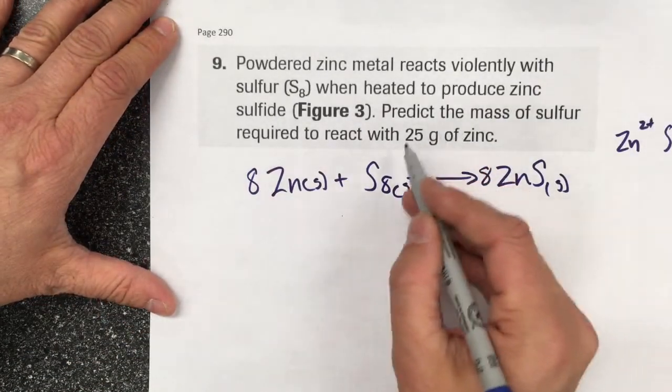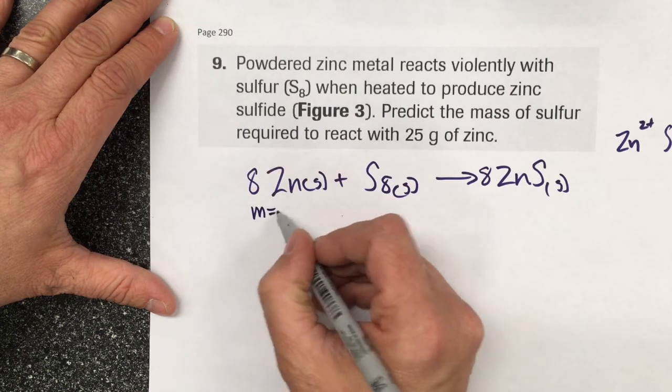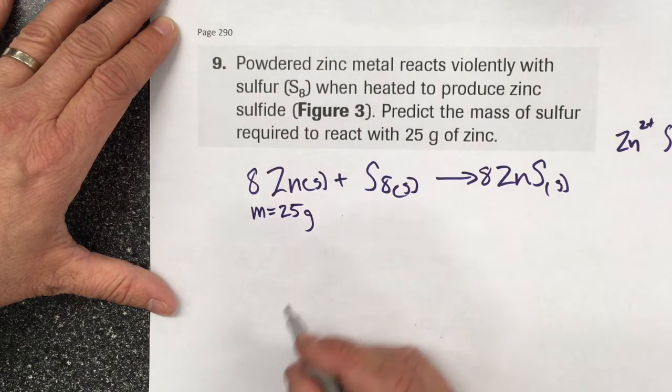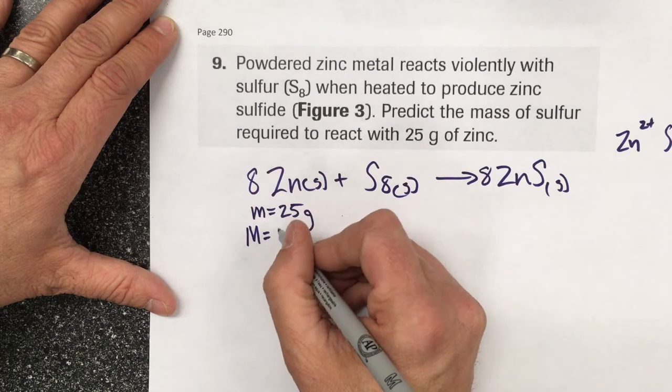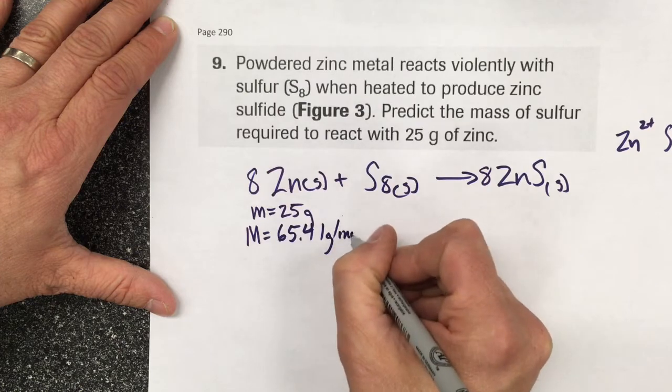Now, I'm going to organize this. It tells me that I want to react 25 grams of zinc. Zinc's atomic mass from the periodic table is 65.41 gram per mole.